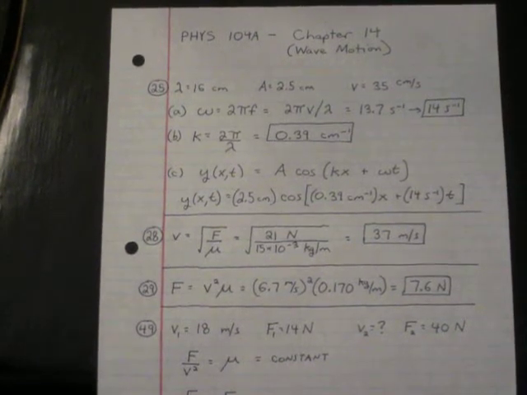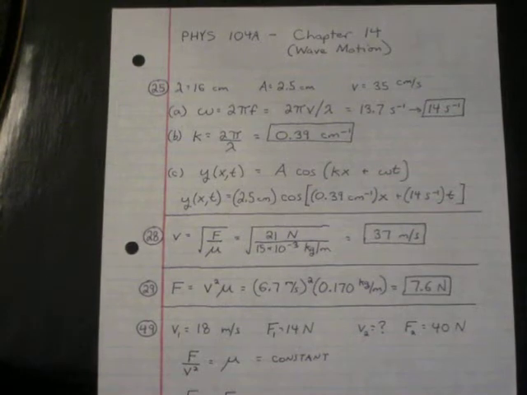This is Physics 104A, Chapter 14, homework. The topic is wave motion. We start with number 25.